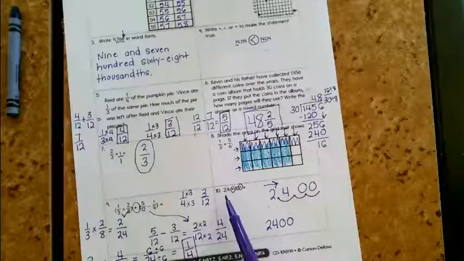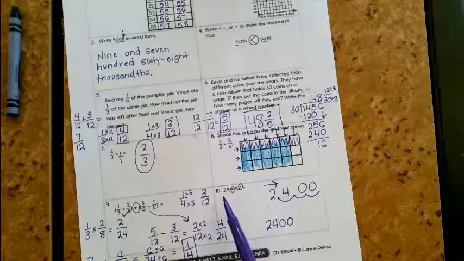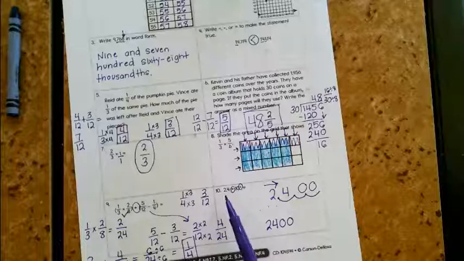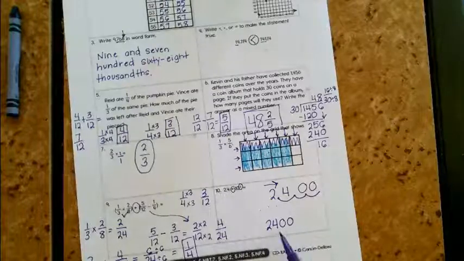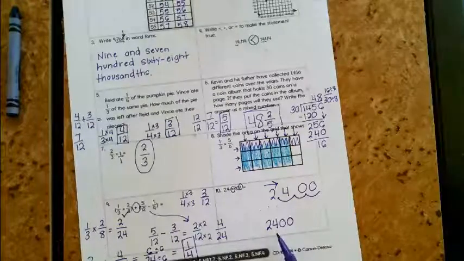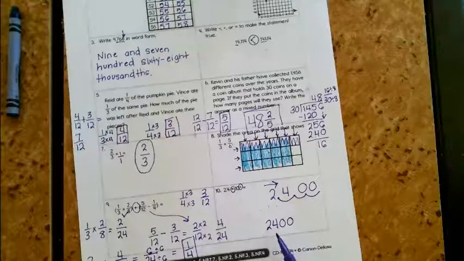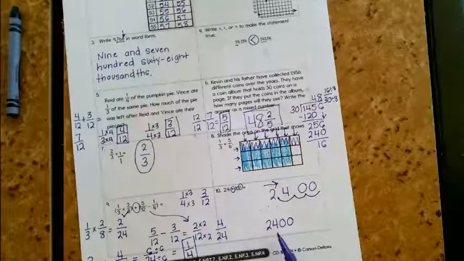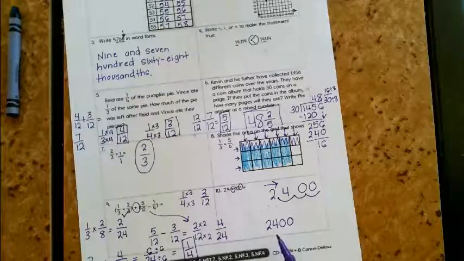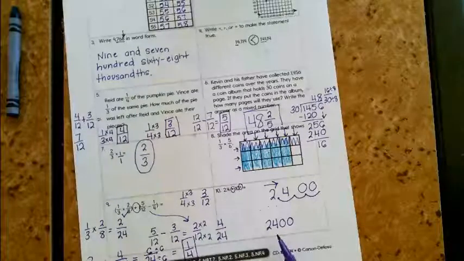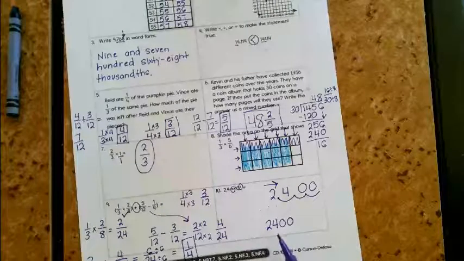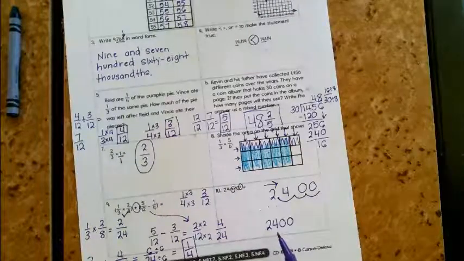$2.40. What can you buy with that? Maybe like a candy bar and a drink, if you're lucky, at the gas station. 2,400. What can you buy with that? You could buy a really used car, probably. Okay. Maybe a really cool swing set.